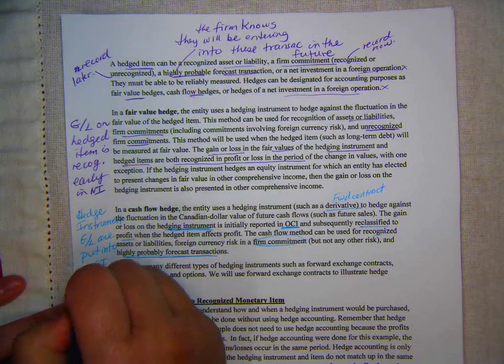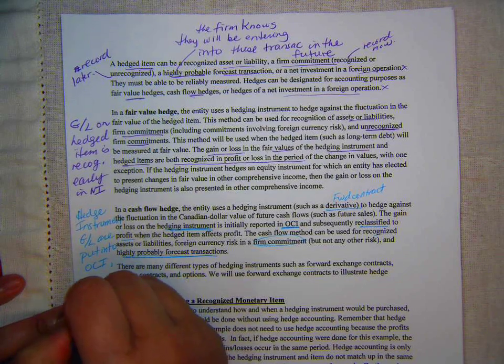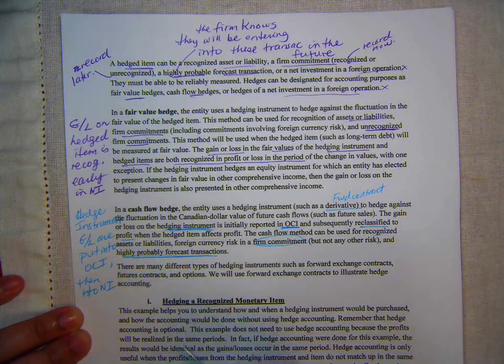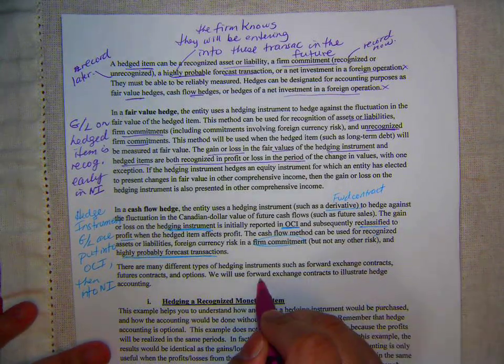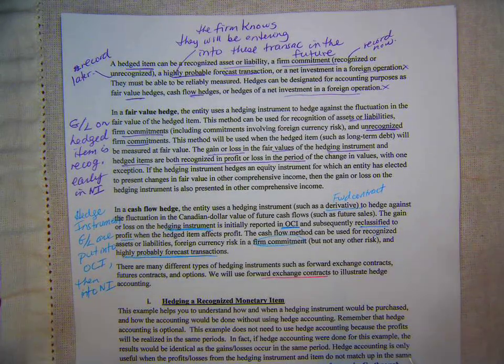So there's a ton of different hedging instruments, like foreign exchange contracts, futures contracts, options, all the different derivatives. All we're going to care about is foreign exchange contracts. So hedging a recognized monetary item, this has already been recorded.